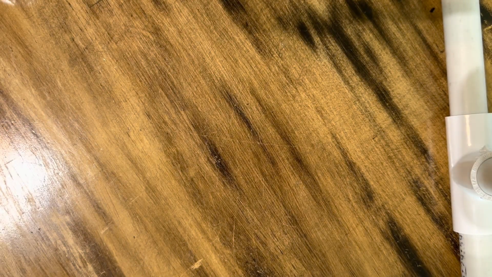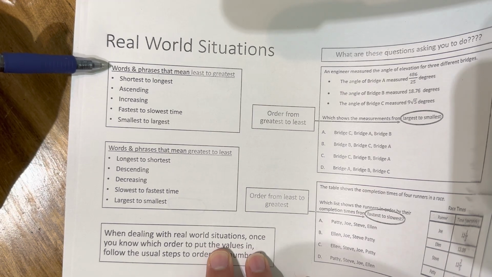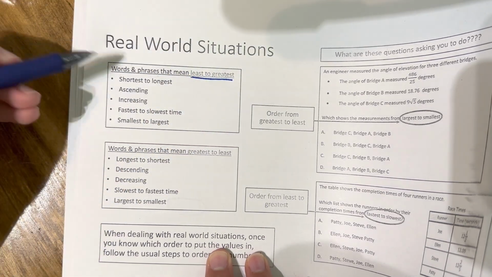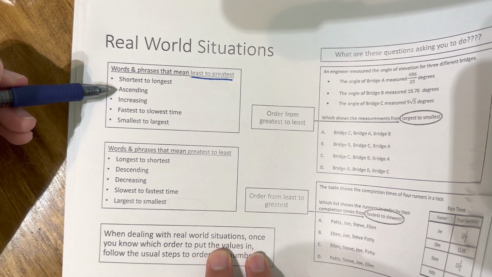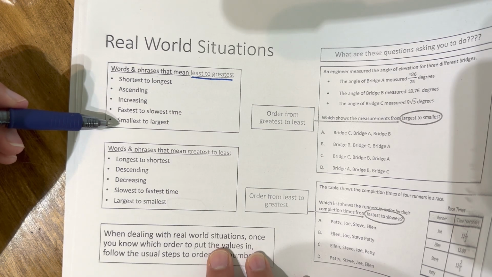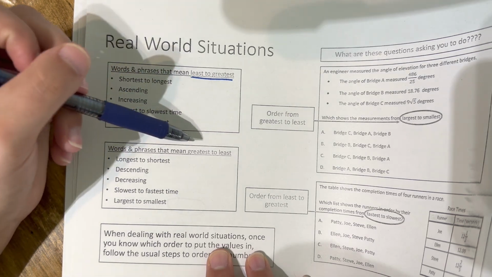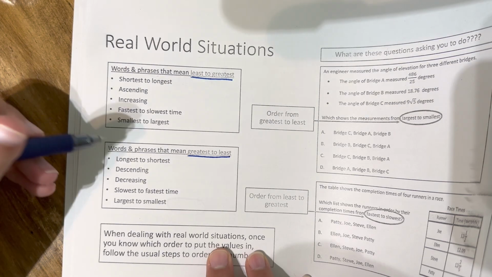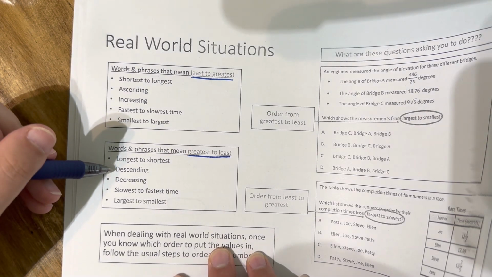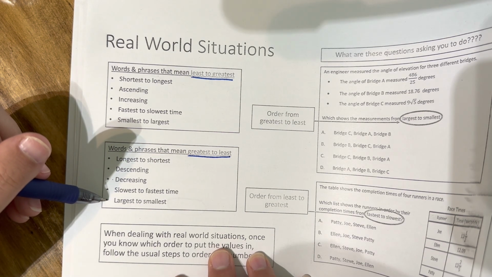On the back side of this paper, real world situations. Words and phrases that mean least to greatest. Shortest to longest. Ascending, that means it's going up. Increasing, it's getting bigger. Fastest to slowest time, smallest to largest, right? So this is small to big. Words and phrases that mean greatest to least. So we're going smaller: longest to shortest. Descending, decreasing, slowest to fastest time, largest to smallest.